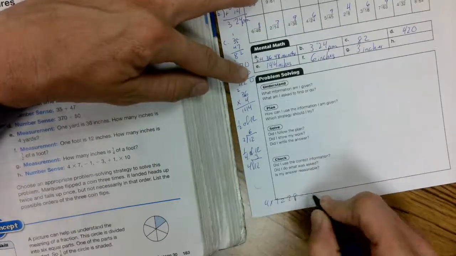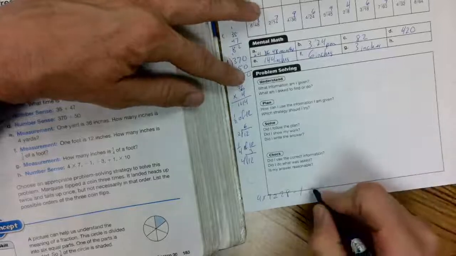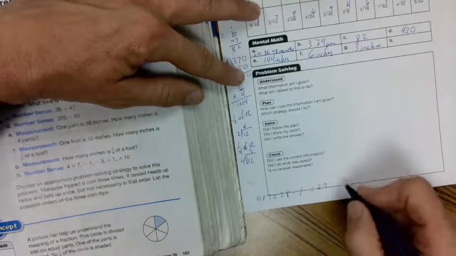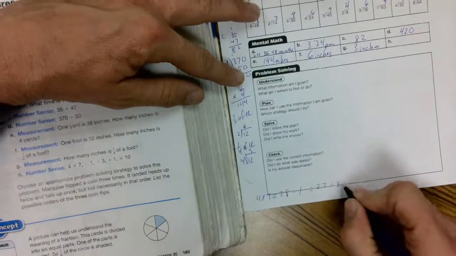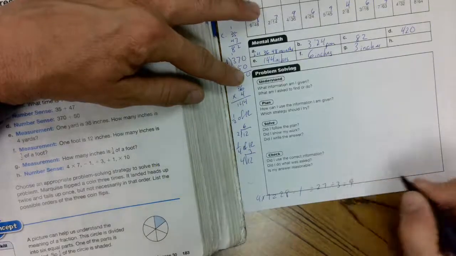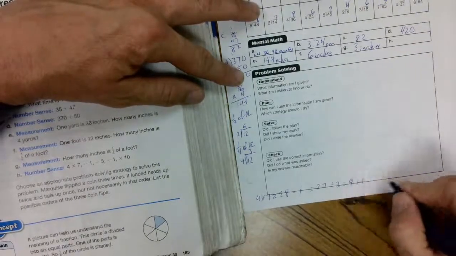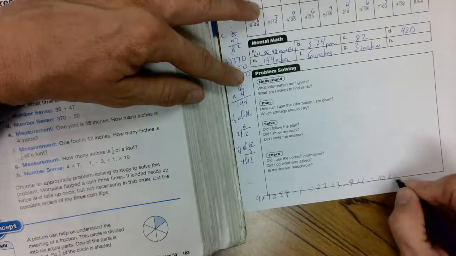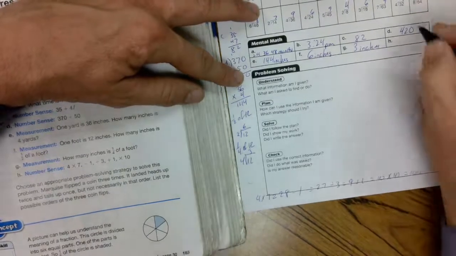And then H. 4 times 7 is 28. 28 minus 1 equals 27. 27 divided by 3 equals 9. 9 plus 1 equals 10, and 10 times 10 equals 100.